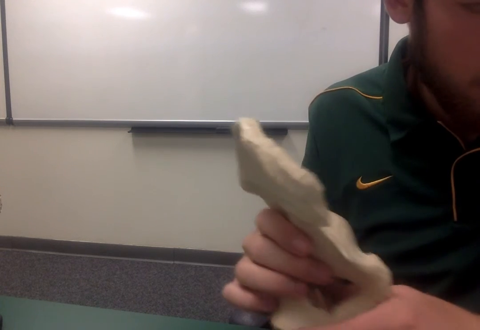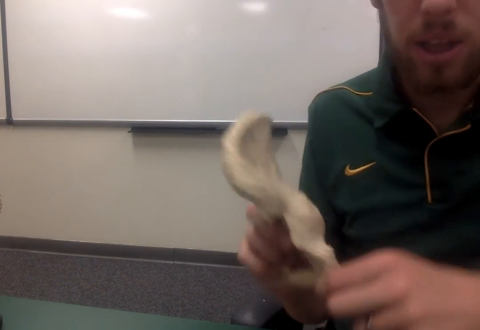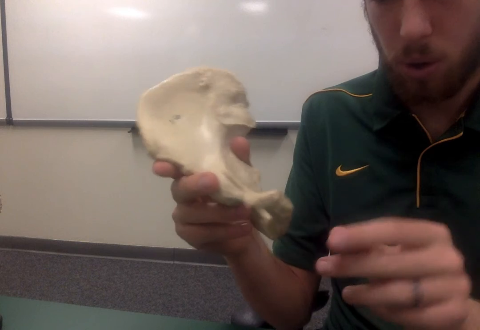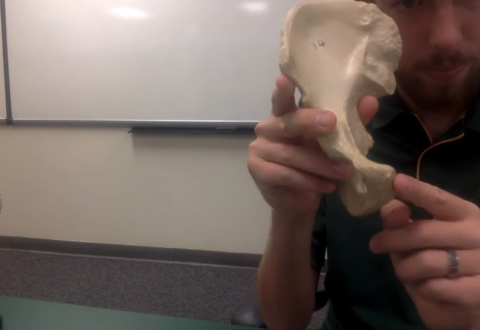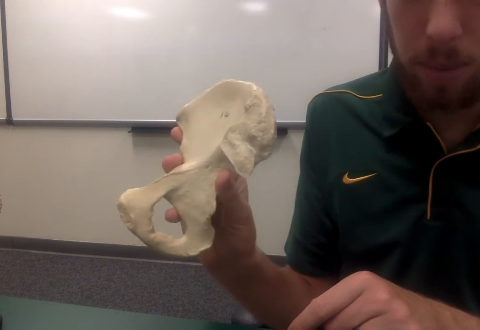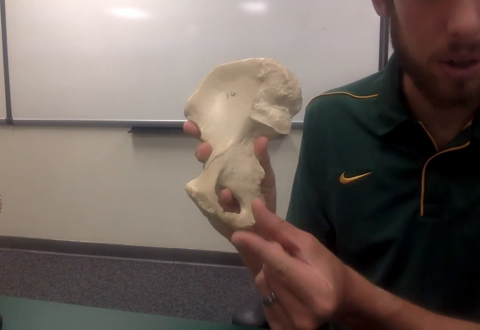And then when two hips come together, that little cushion between them, which is actually, excuse me, I was holding it backwards, but it's right here. That would be the symphysis pubis. You can't see it on the bone because it's actually a piece of cartilage. It's a little cushion.